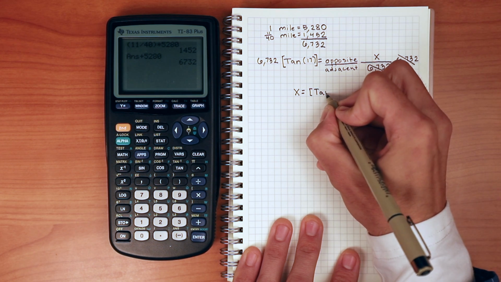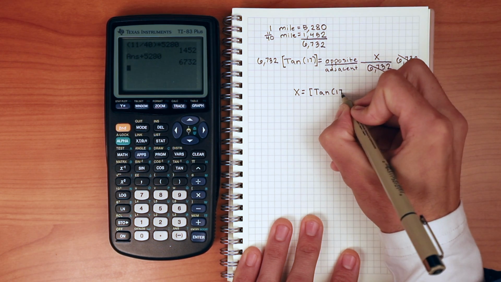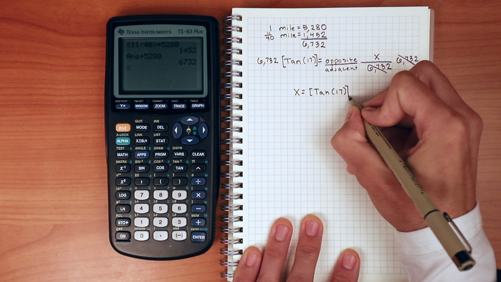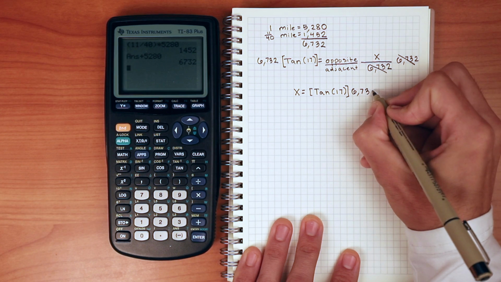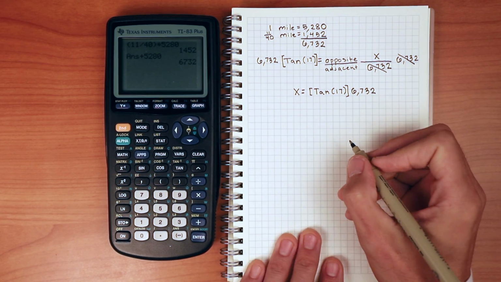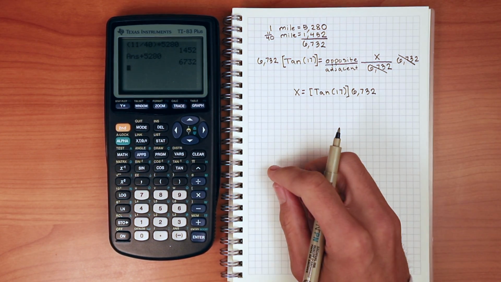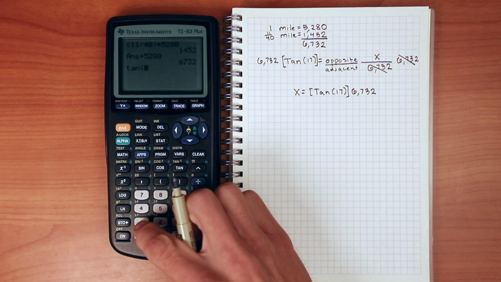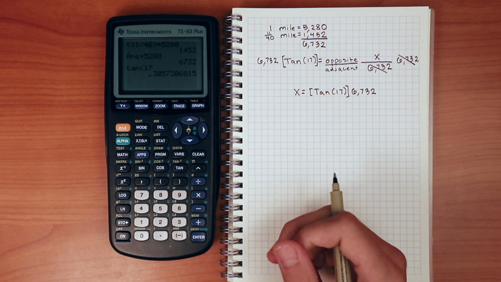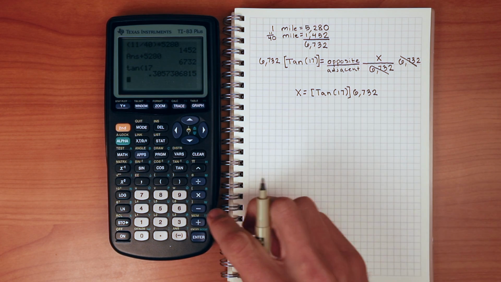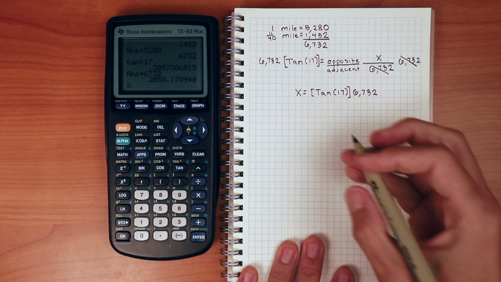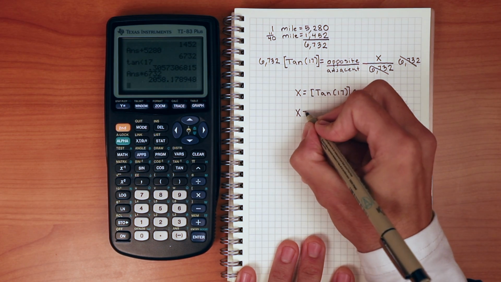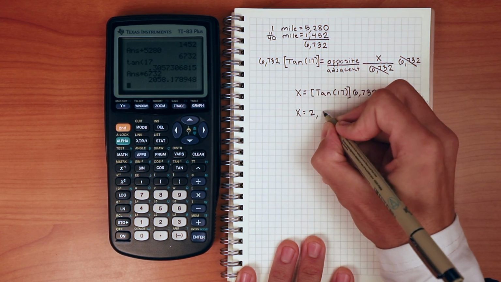tan 17 times 6,732. And so our graphing calculator has this tan button. If I press tan 17, I get a number. If I multiply that by 6,732, I get the value of x, which is 2,058.